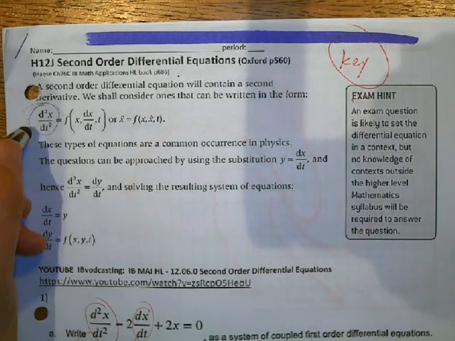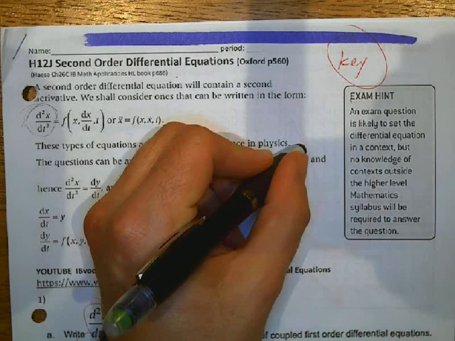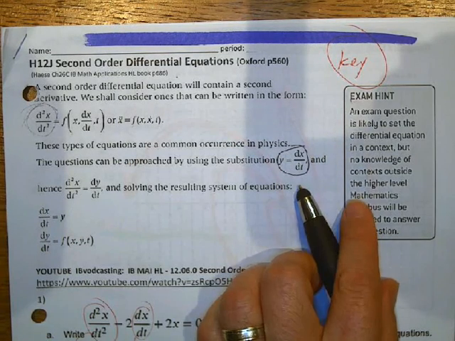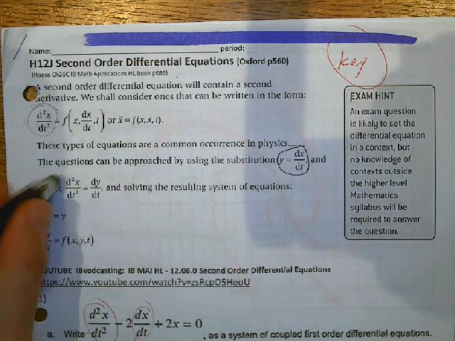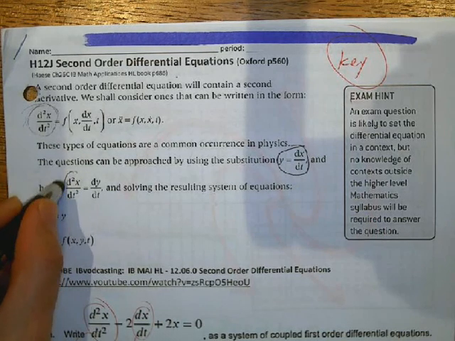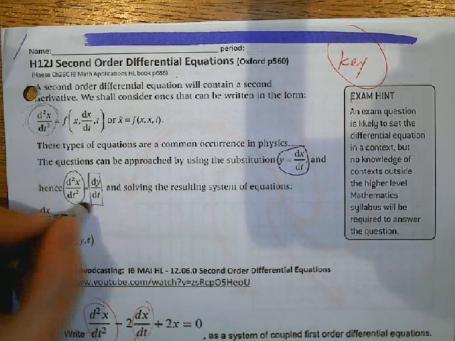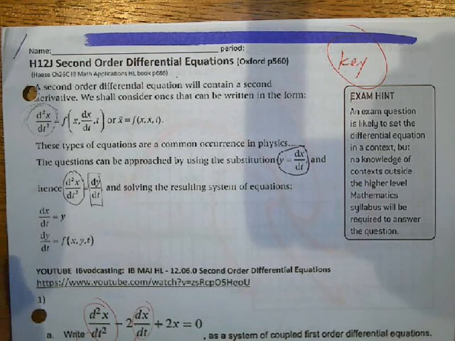The key concept that we're going to be using in this chapter is substituting y in place of dx/dt. And then hence, d²x/dt² we're going to be replacing with dy/dt. Okay, and so we'll go over an example with that in just a minute.